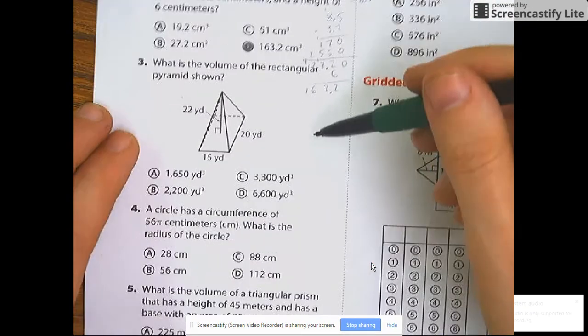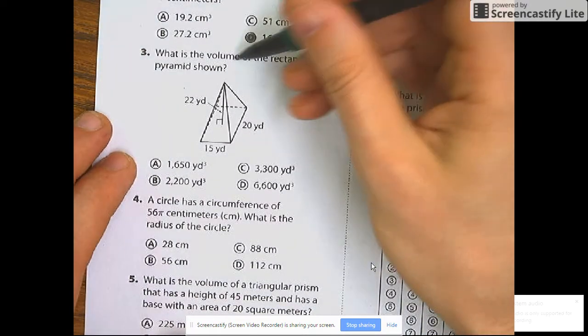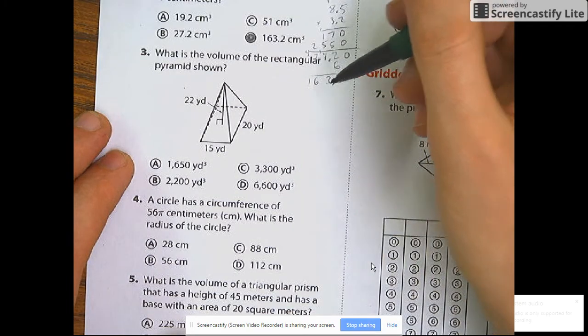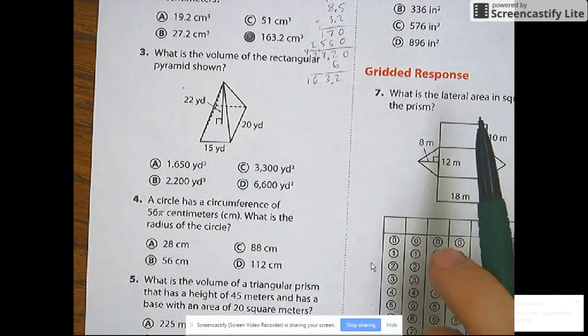Okay, let's take a look at number 3. Now that I showed you how not to do it. What is the volume of the rectangular pyramid shown? And our video is getting pretty long. We'll do, you know what? We'll stop right here. We'll do number 3 in the next video.